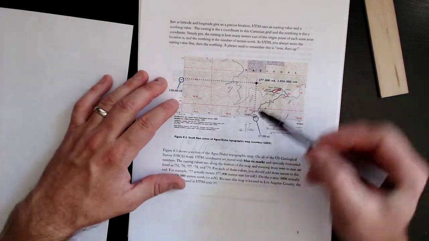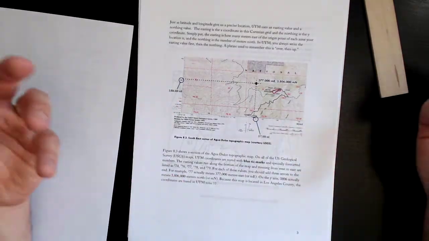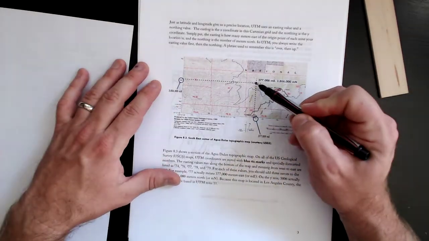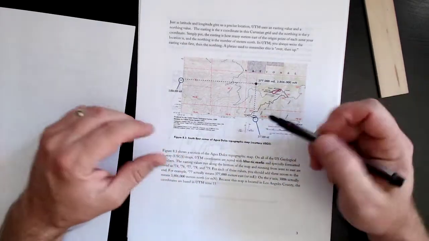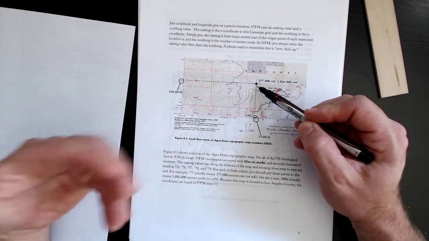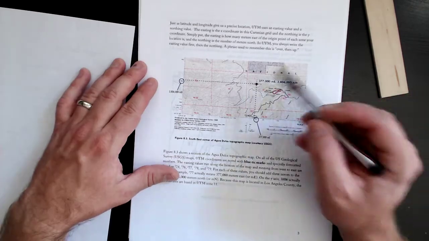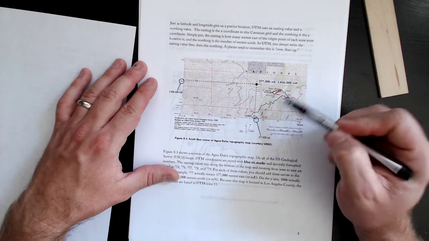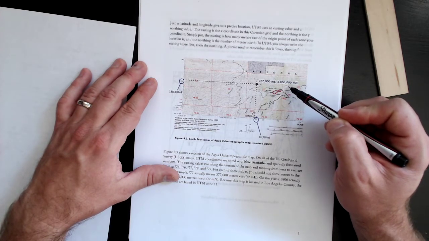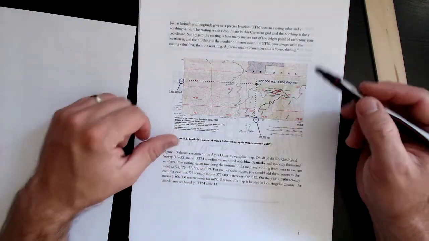Okay? So if I have some point on the map, let's say I'm interested in this spot, or that's where I am, or that's where I need to go, its location in the UTM system is 377,000 meters east, 3,806,000 meters north. Okay?